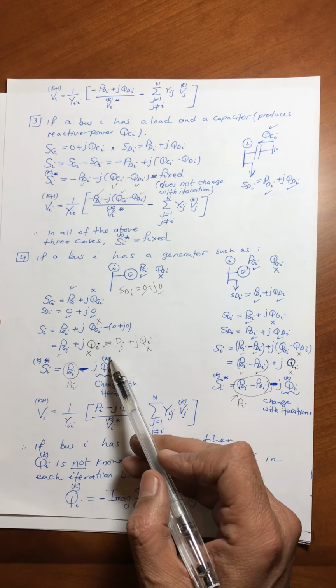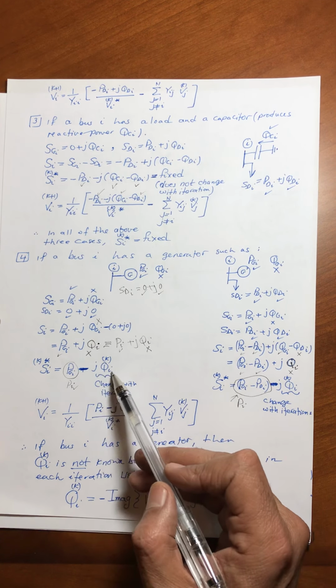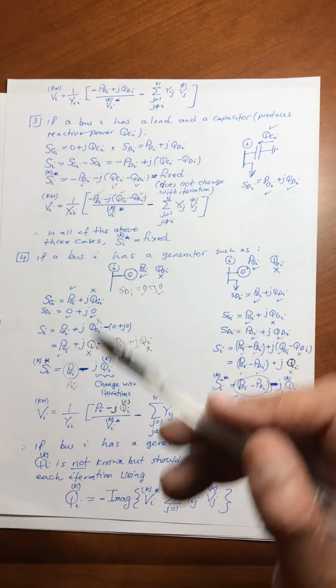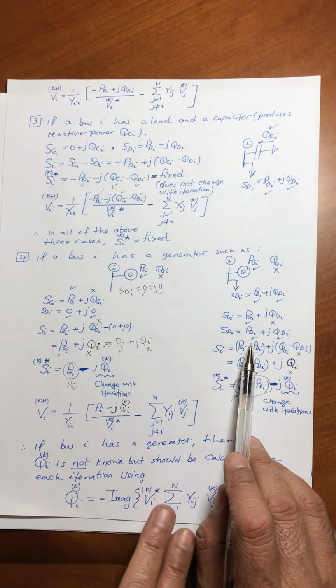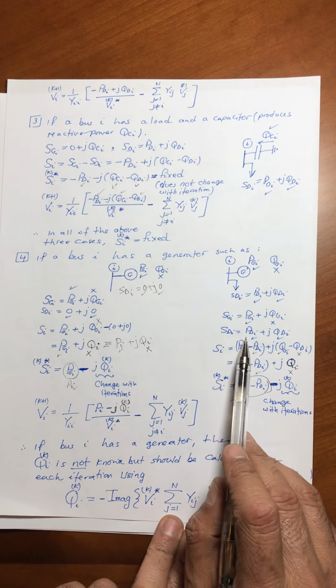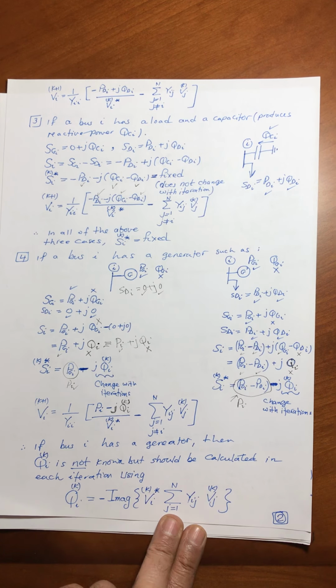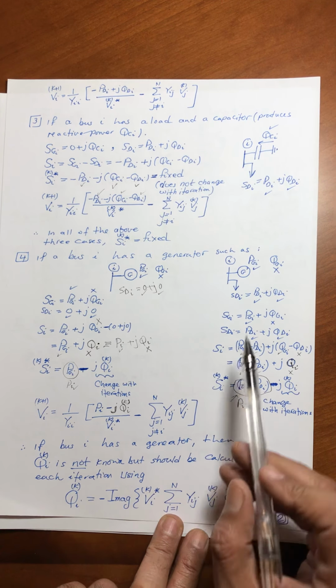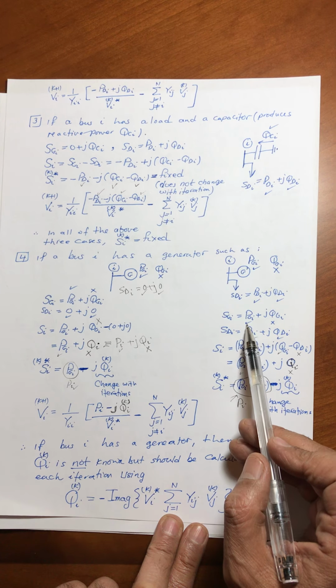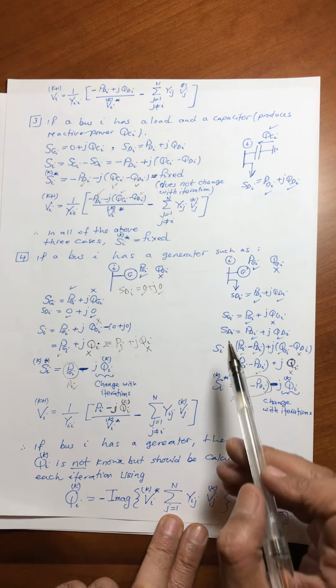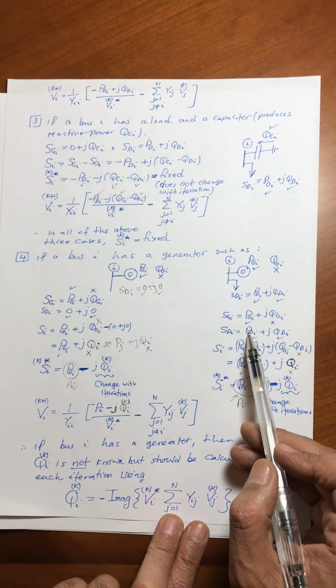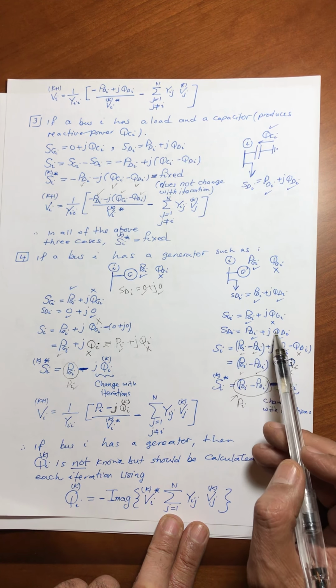So you have to calculate QI for each iteration. The same is for this case. The only difference here is that we have fixed demand values. SGI equals PGI plus jQGI. S demand I equals P demand I plus jQ demand I.